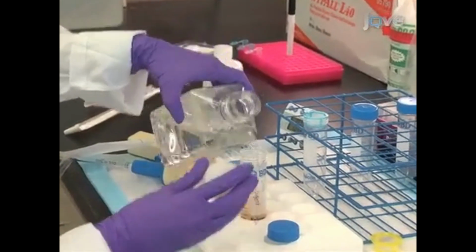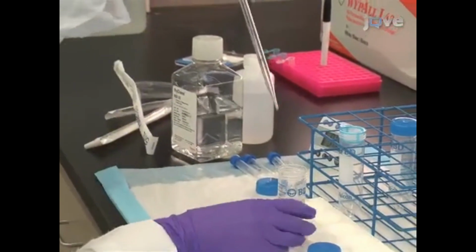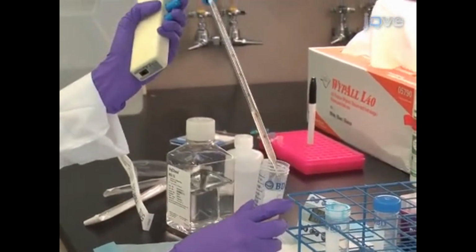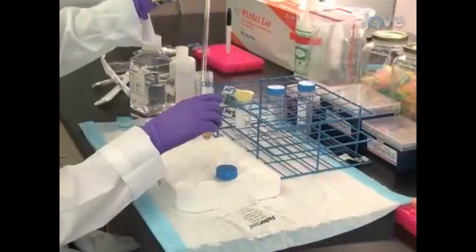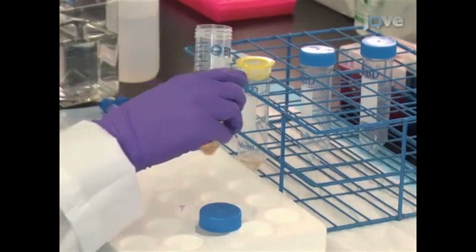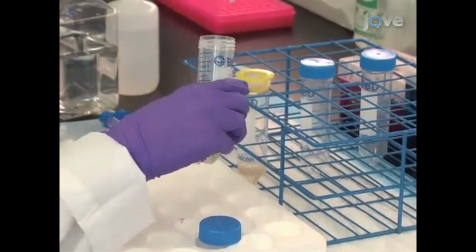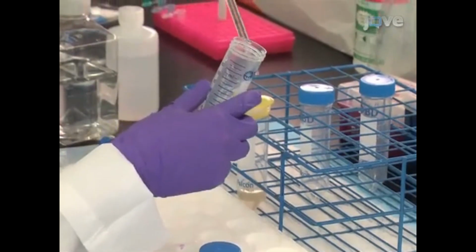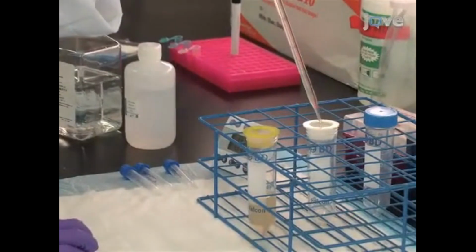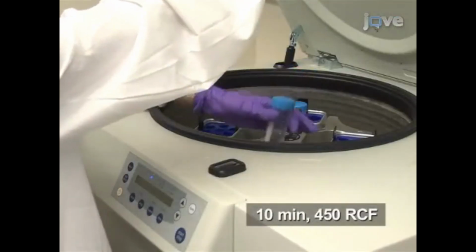Once the digest is complete, dilute the cell suspension with HBSS and use a 5 milliliter pipette to triturate again to disperse any residual tissue fragments. Next, to remove undigested tissue fragments, pour the suspension through a 70 micrometer cell strainer into a 50 milliliter conical tube. Add suspension a little at a time to allow sample to flow through the cell strainer. If undigested tissue fragments completely block the flow of the cell suspension, pour through a new cell strainer into a new tube. Pellet the cell suspension for 10 minutes at 450 RCF.